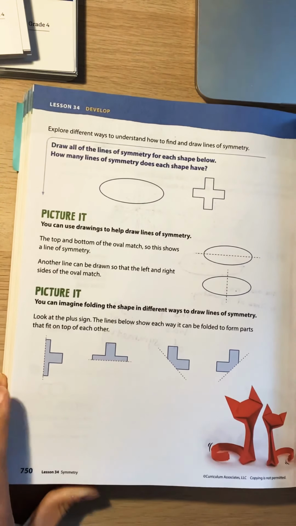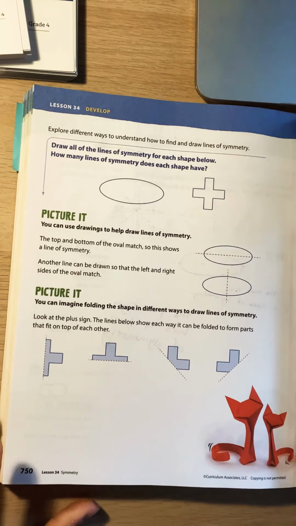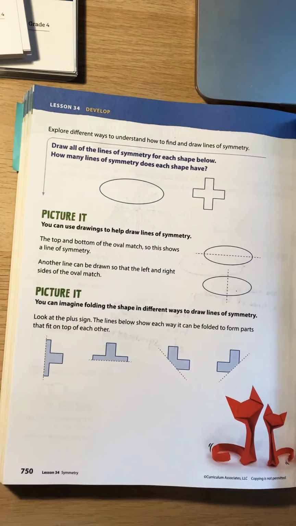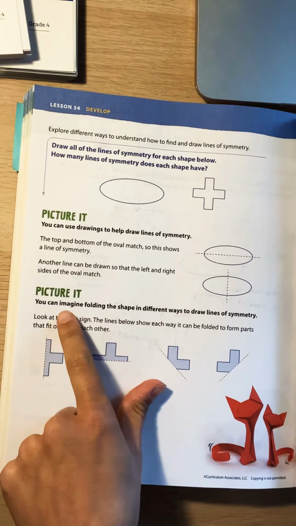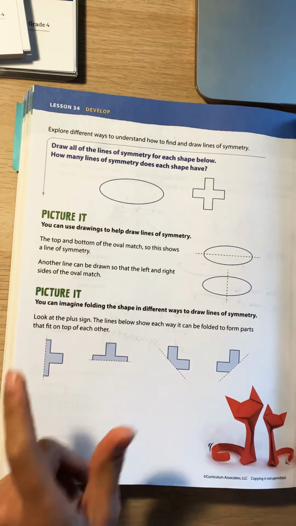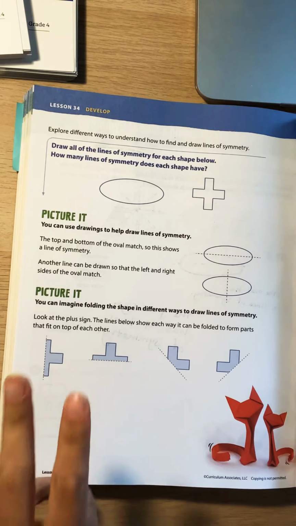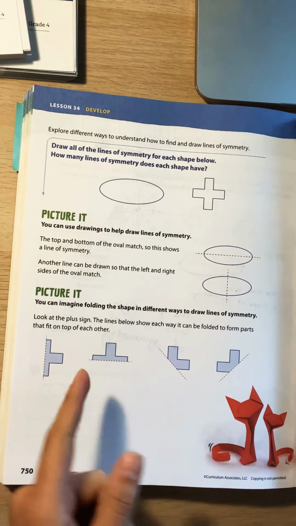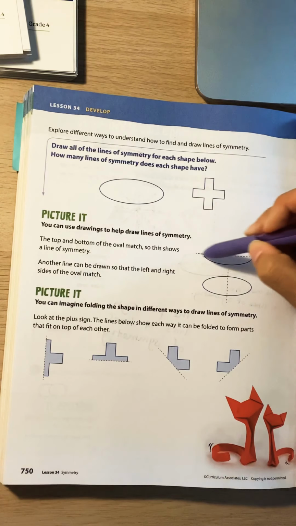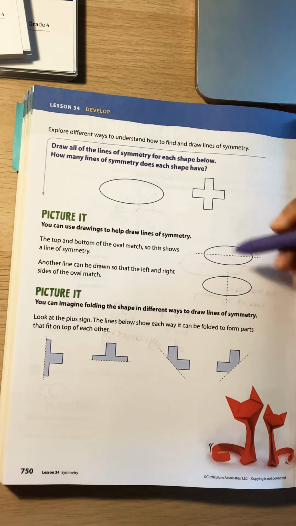All right, so on the back of that page, on page 750, they show us the different ways. So you can use drawings to help draw lines of symmetry, obviously. I think that's pretty much the strategy we're going to use, right? Unless, I mean, this other strategy is just imagine folding the shape in different ways. So you could also cut the picture out, and then fold it across the line of symmetry to see if it matches. So they just draw both lines of symmetry that we had for the oval.